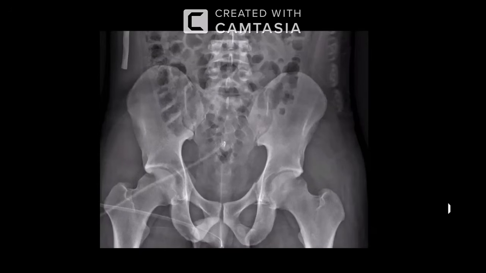There is a catheter, likely a bladder catheter. This is a frontal radiograph. So the femoral heads appear normal. This is a suprapubic catheter.